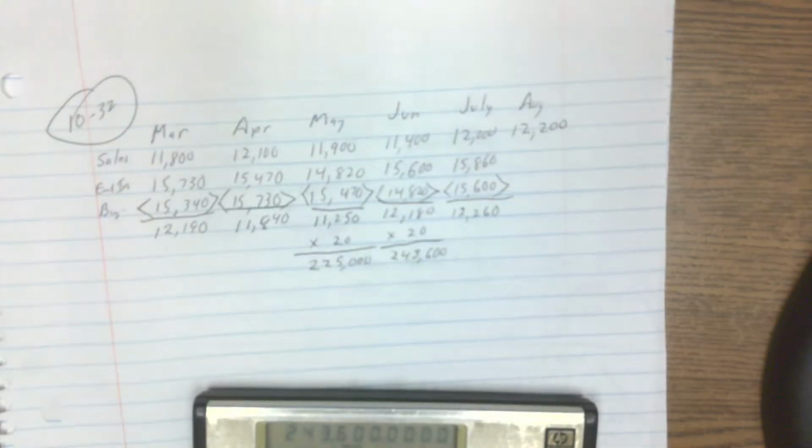All right, so that's part one. Prepare a schedule showing the budgeted cash disbursements during June.